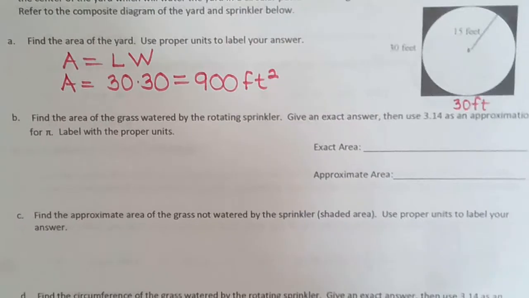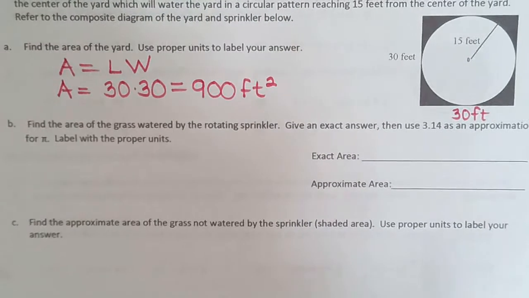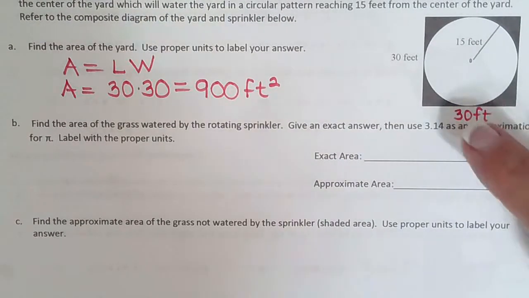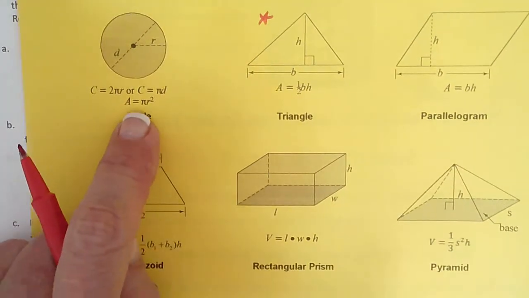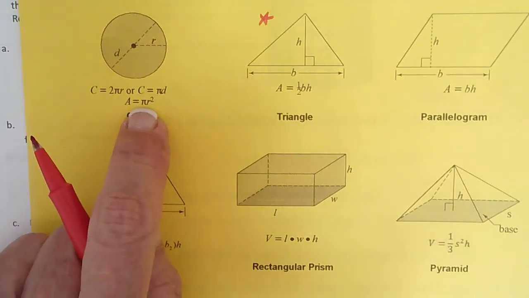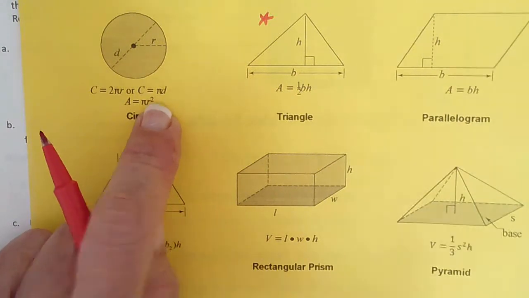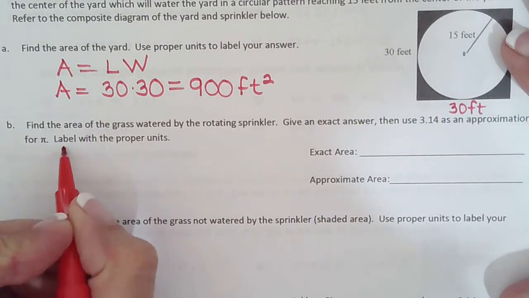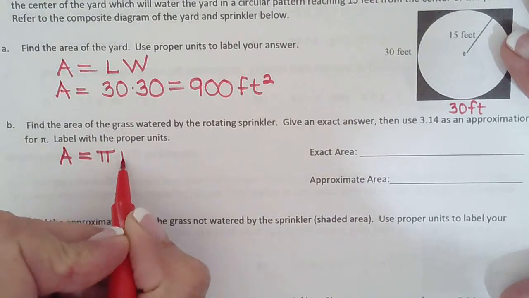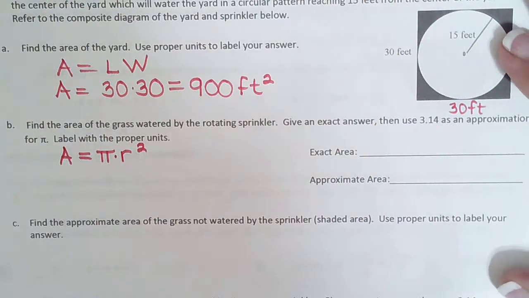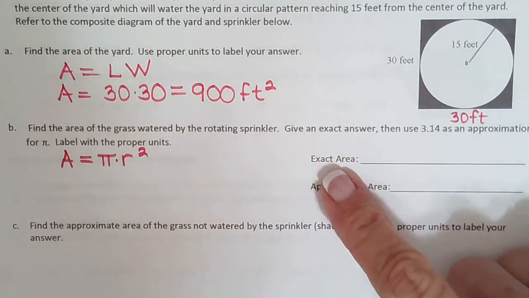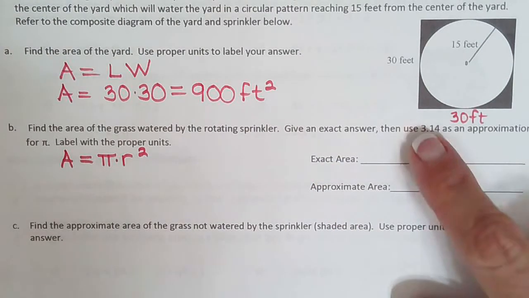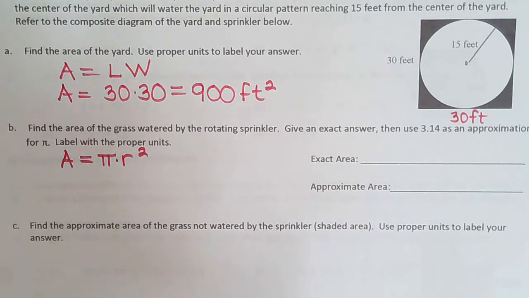Find the area of the grass watered by the sprinkler. So first we have to recognize what figure it is. The area of the grass watered by the sprinkler is a circle. This is one you don't have to know for your final. We'll give it to you. So the area of a circle is pi r squared. The first thing you should always do is write down your formula. And remember that means pi times r squared. And we don't put in a value for pi when they want the exact answer, but when they want the approximate answer, we do put in the value for pi.